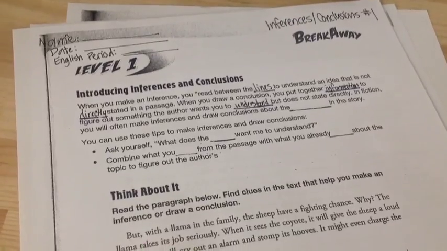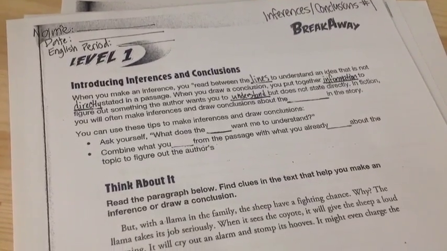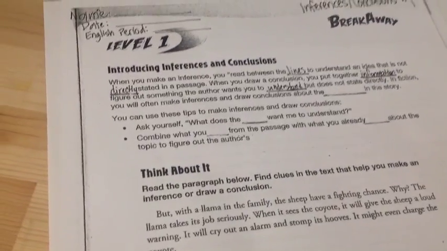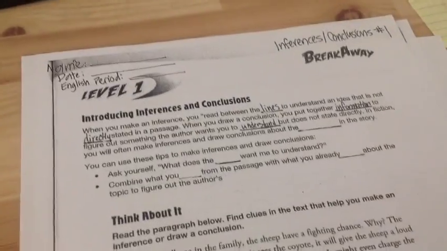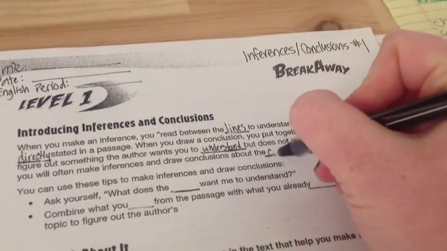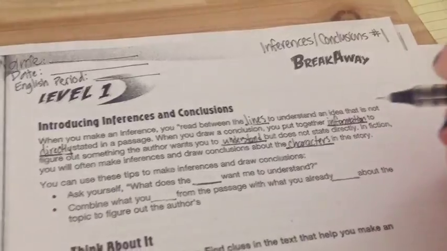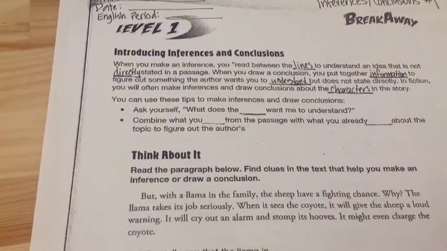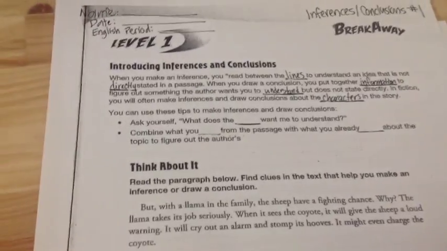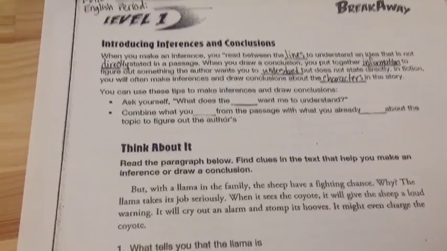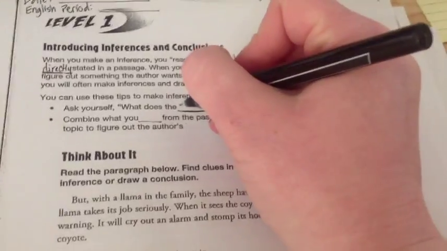In fiction, you will often make inferences and draw conclusions about the characters in the story. Let's go ahead and write in characters. You can use these tips to make inferences and draw conclusions. The first tip, ask yourself, what does the author want me to understand?